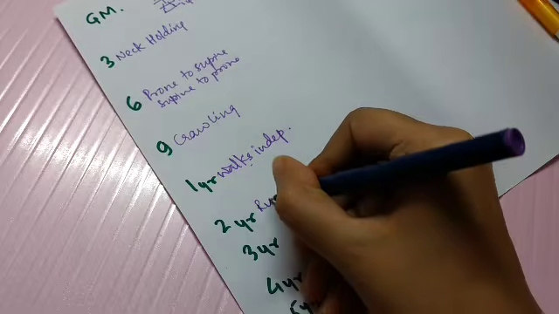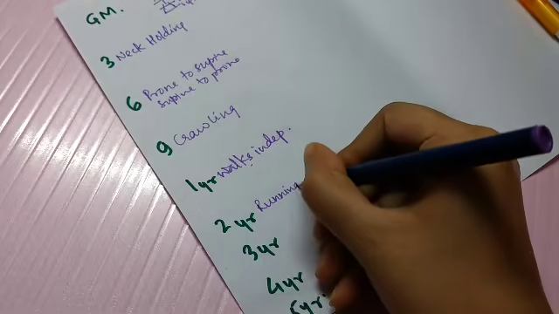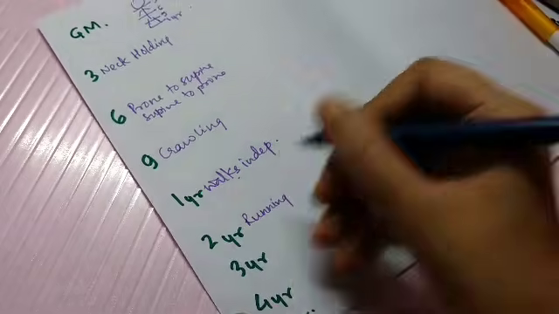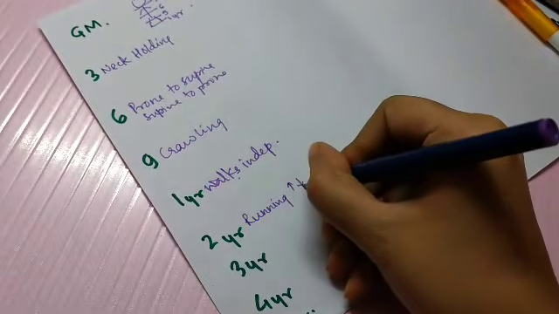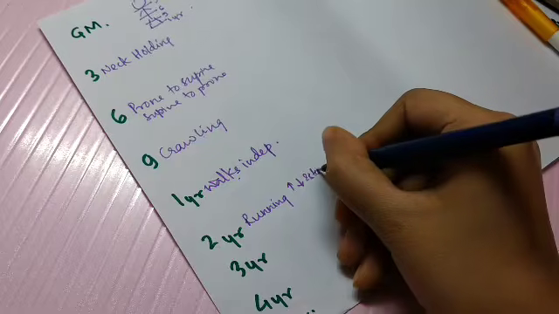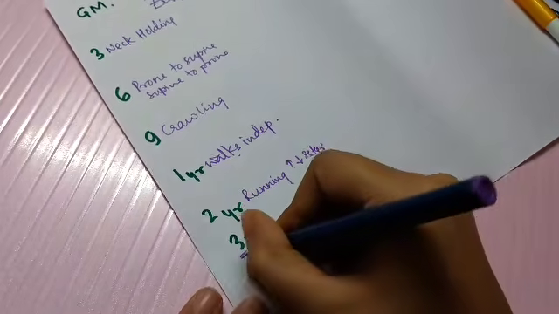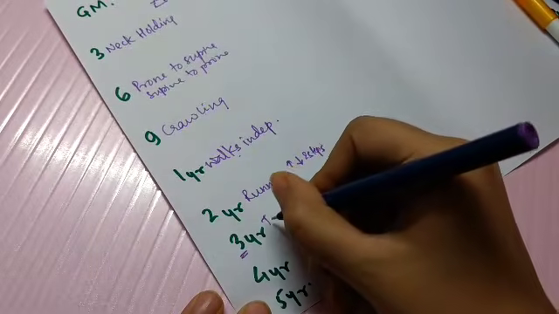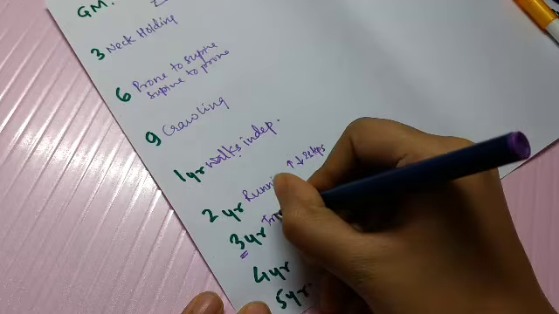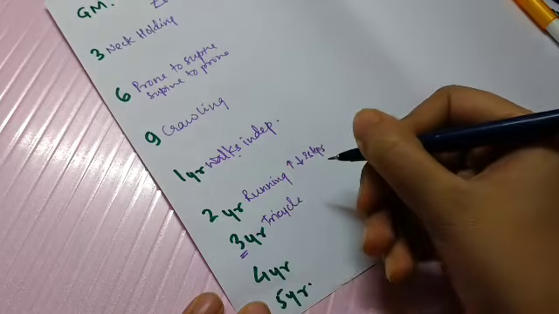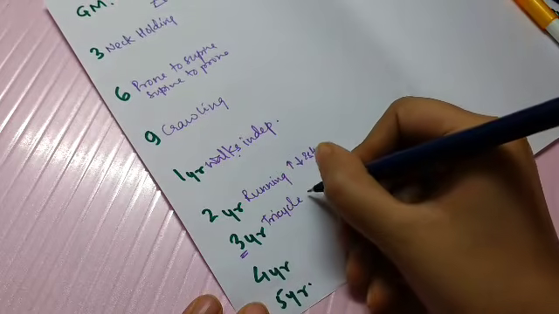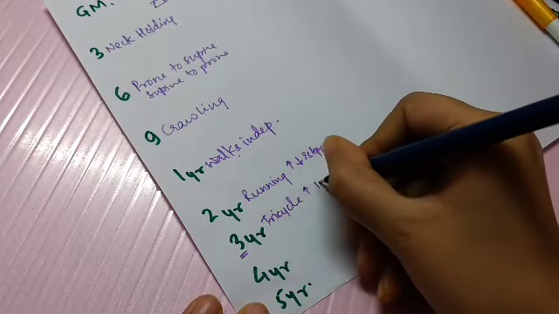Since at 1 year the child starts walking, at 2 years the child will start running, and also climbs upstairs and downstairs with 2 steps. Then at 3 years, the child will start riding a tricycle, and it will go upstairs with 1 step.